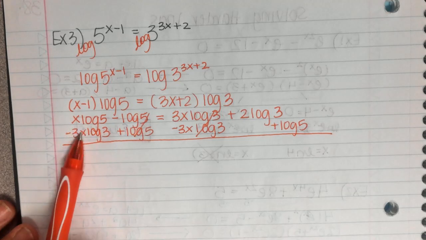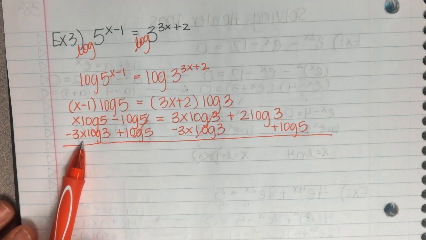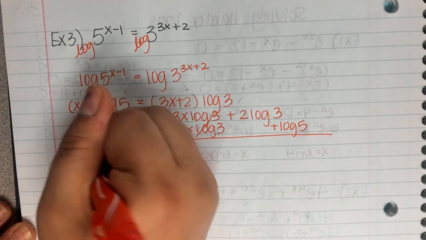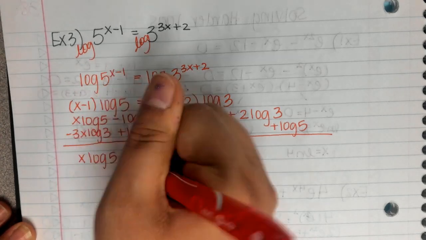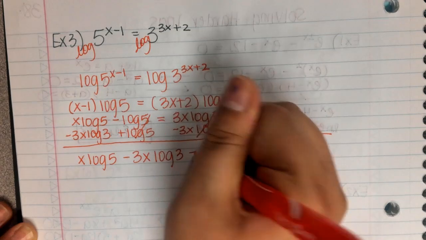Can I just subtract these and get negative 2x? Why not? They have different logs, so I can't do that. I'm just going to write it out. X common log 5 minus 3x common log 3.